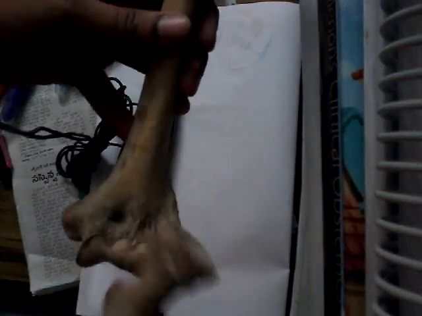Now coming to the lower end. First I'll show you how the radius articulates. This is the fossa. This is the round capitulum which fits into this depression. That is the reason it can't go beyond this. That is the reason the elbow movement is really fixed. We can't extend it a lot. Radial fossa, capitulum, radius bone.